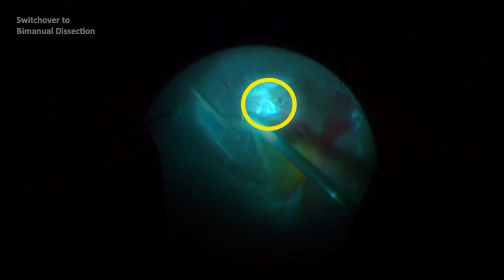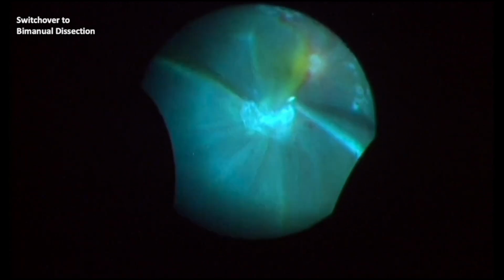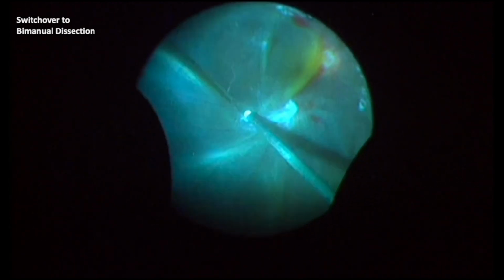The above case demonstrates the switch over to bimanual dissection. The initial membrane dissection and achieving hemostasis at the disc is extremely important for a bloodless field. One can notice an iatrogenic break and sudden gush of subretinal fluid inferiorly.